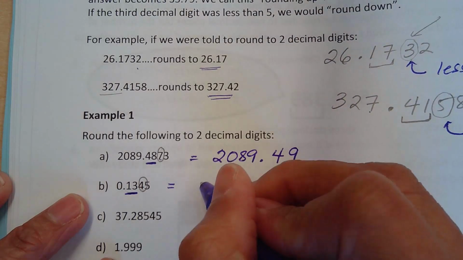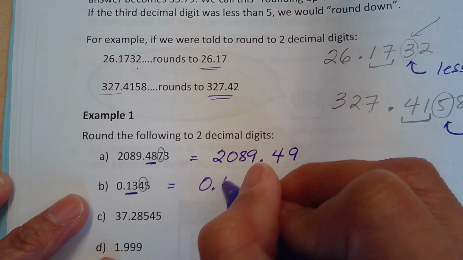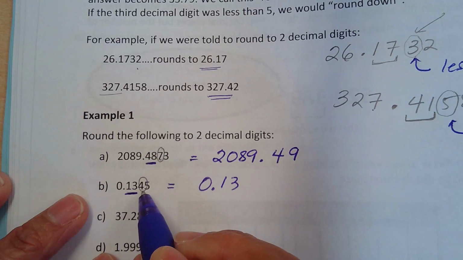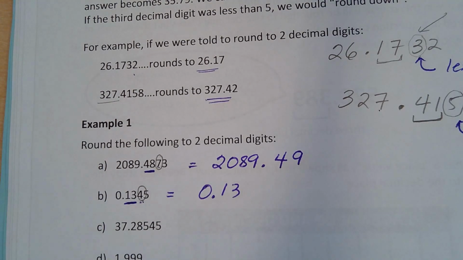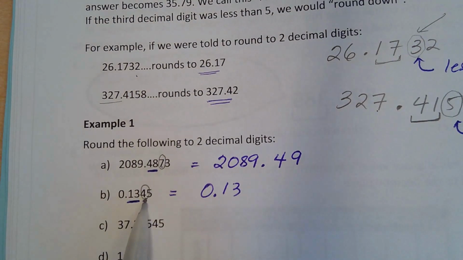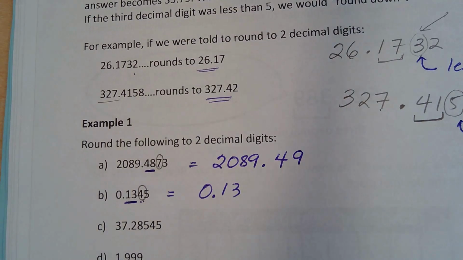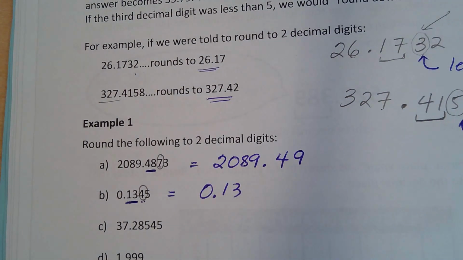Round down. So it's gonna be 0.13. Now the third number is 4. It's less than 5. If it's less than 5, you round down. Round down means get rid of the other numbers.